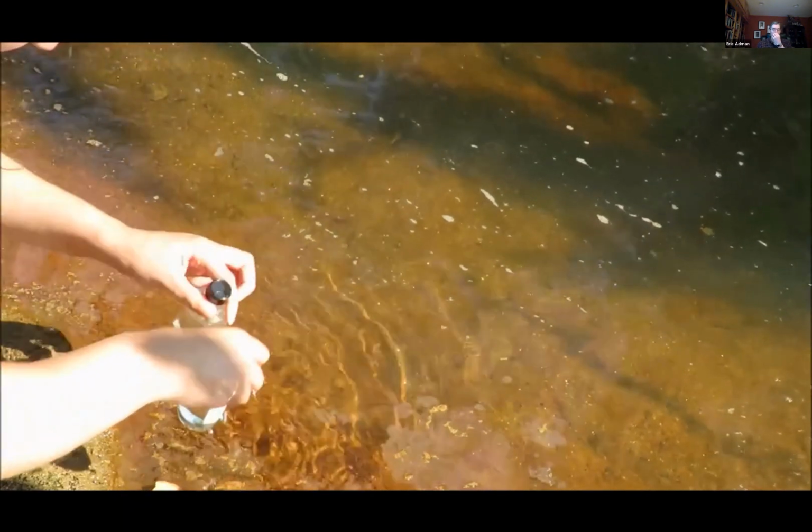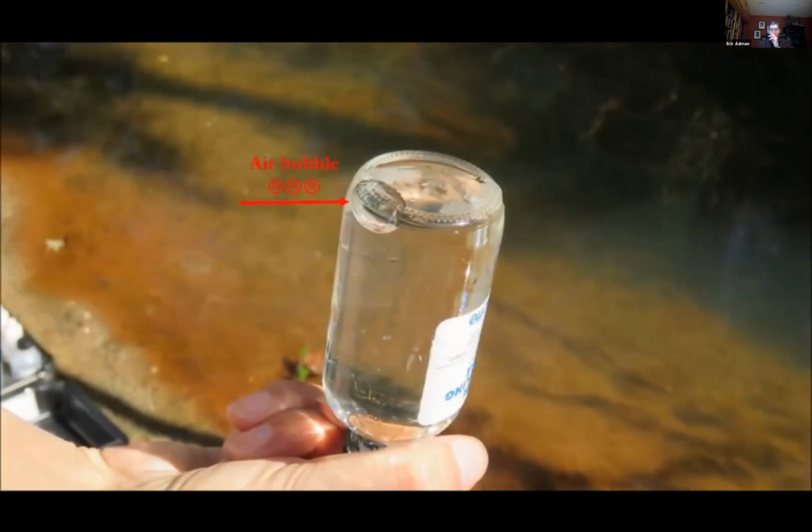Remove the capped bottles from the water and invert them to make sure no air bubbles are trapped inside. If air bubbles are present, even if they are only in one bottle, empty both sample bottles and refill them with water again. Once a satisfactory sample has been collected, proceed immediately with the next steps.